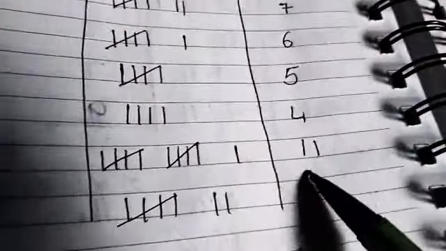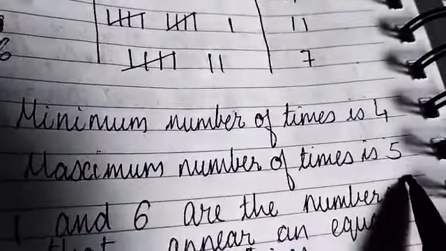Now, question B. The maximum number of times. Which is the maximum number of times? Here you can see. It is 11. So, we can say the number 5. So the maximum number of times is 5.